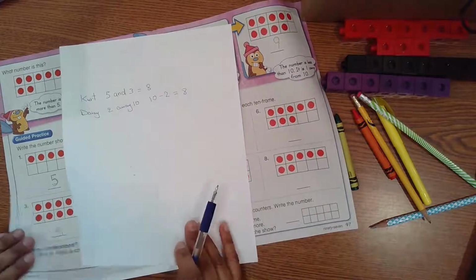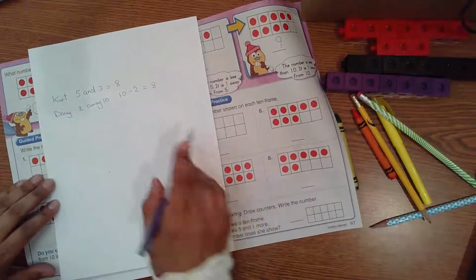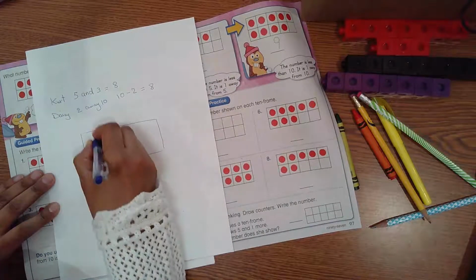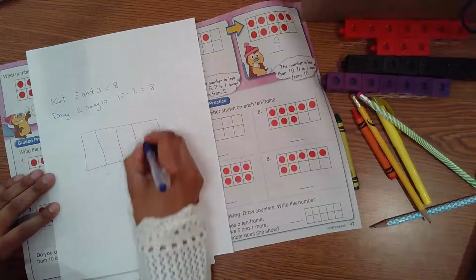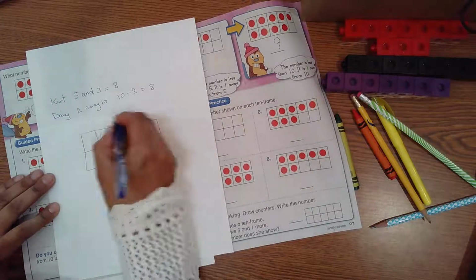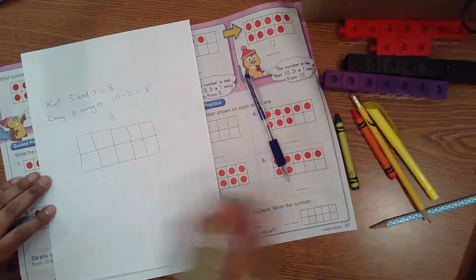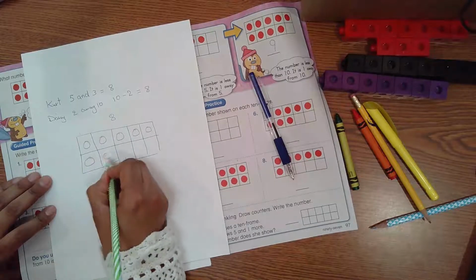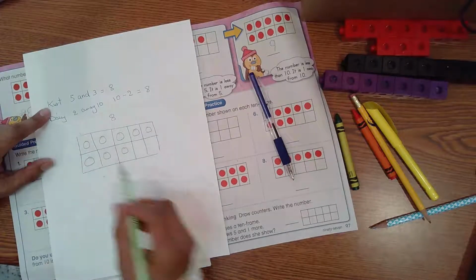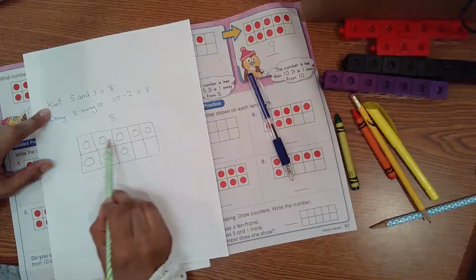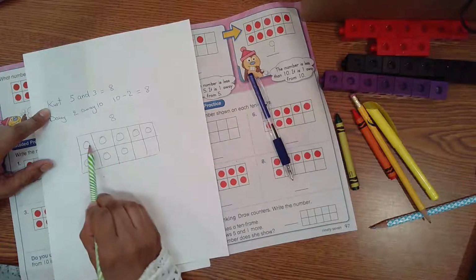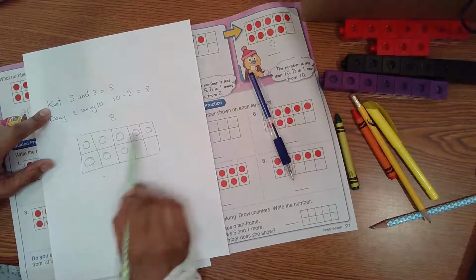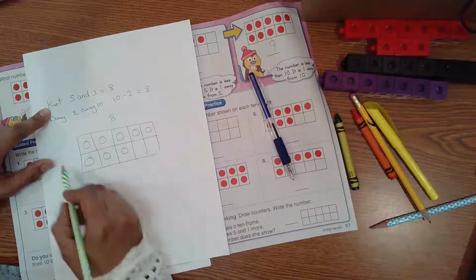All right, let me draw my 10 frame. There's 1, 2, 3, 4. And my number is 8. 1, 2, 3, 4, 5, 6, 7, 8. So Kurt says 8 is 5 and 3. 1, 2, 3, 4, 5 and 1, 2, 3. So 5 and 3. So Kurt is right.